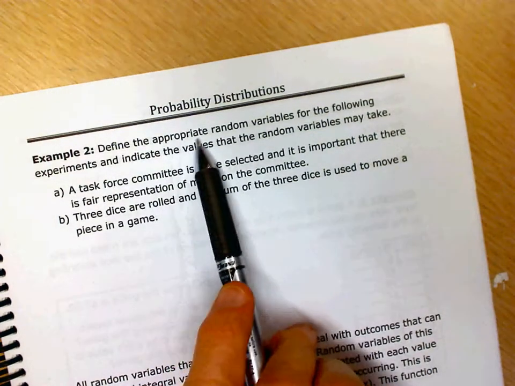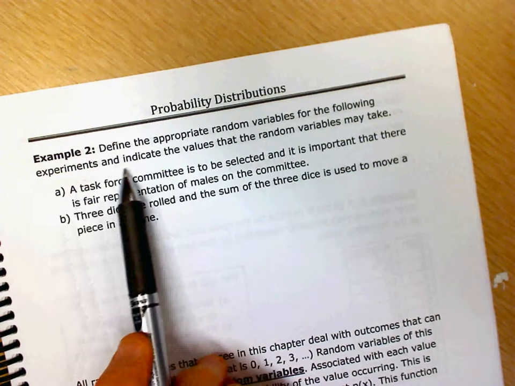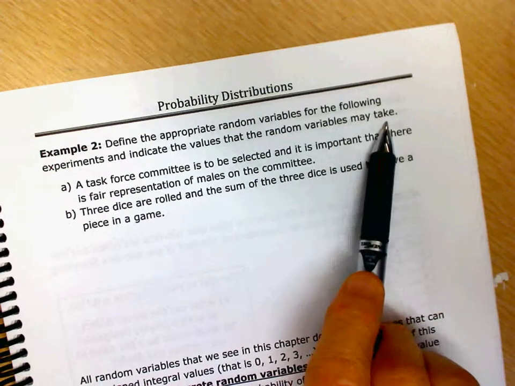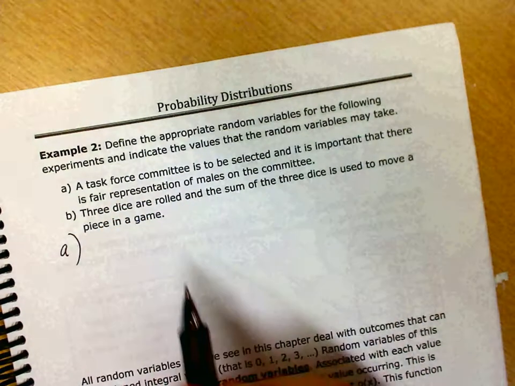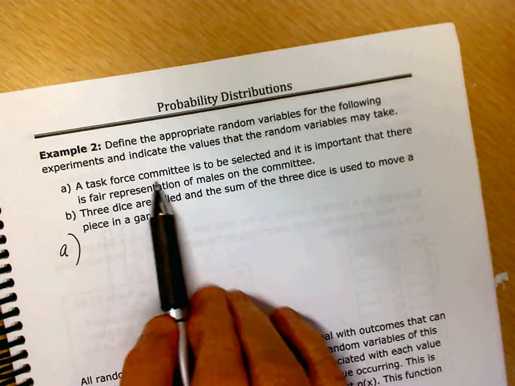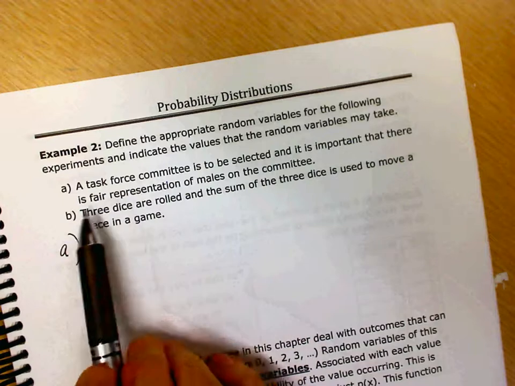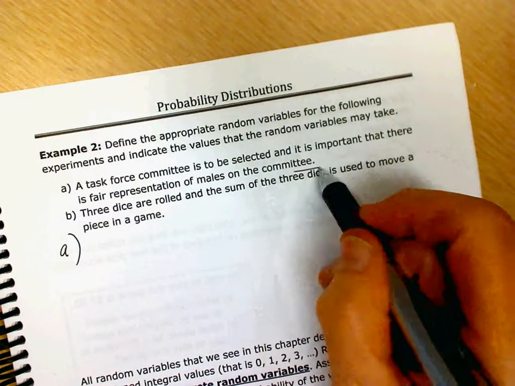Define the appropriate random variables for the following experiments and indicate the values that the random variables may take. Let's look at A. A task force committee is to be selected, and it is important that there is a fair representation of males on the committee.